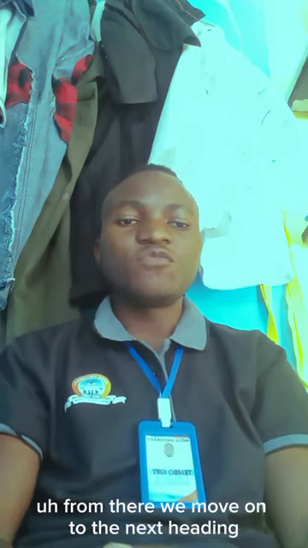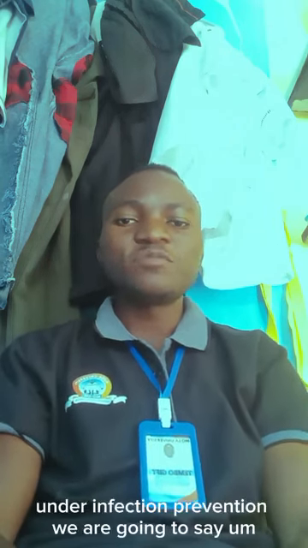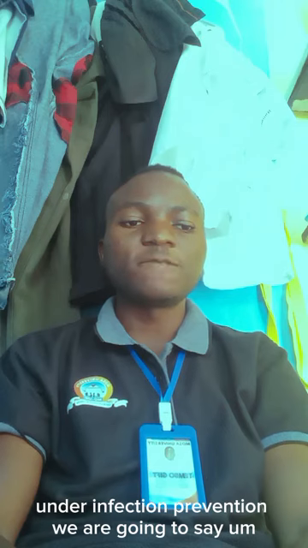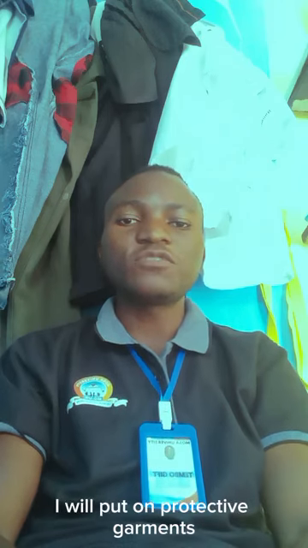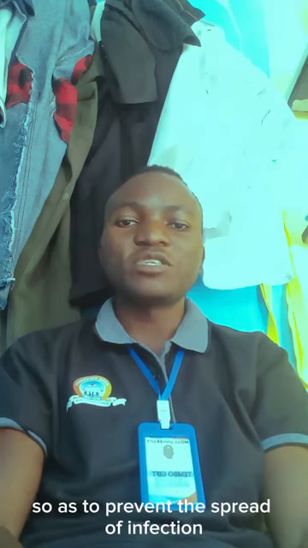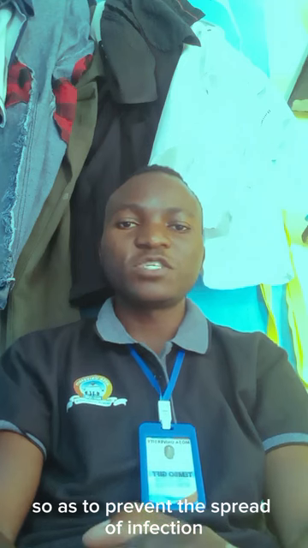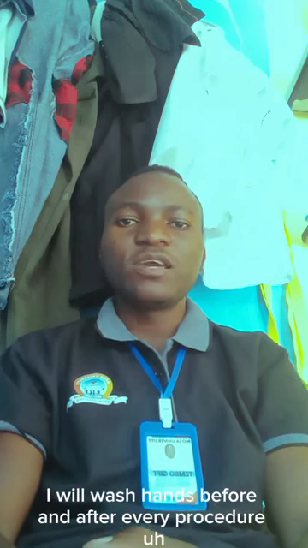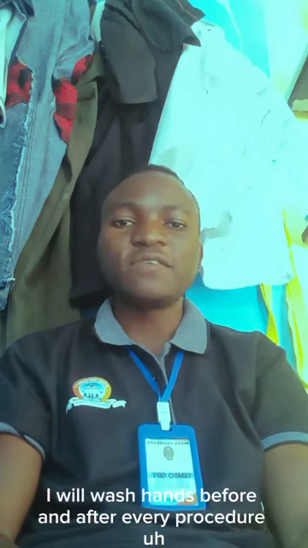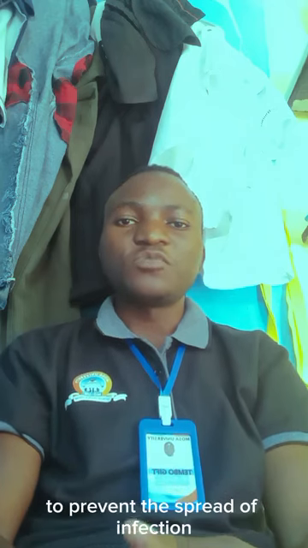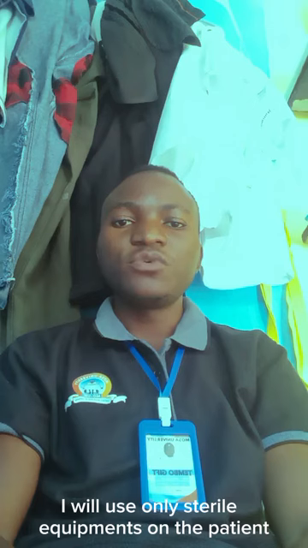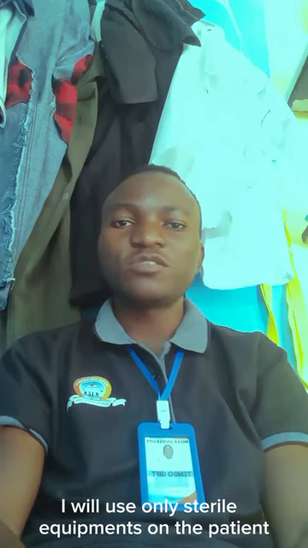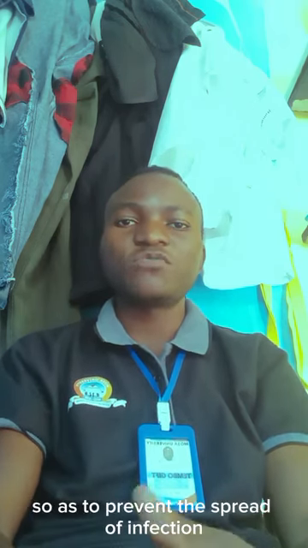From there, we move on to the next heading, which is infection prevention. Under infection prevention, we are going to say, I will put on protective garments when handling the patient so as to prevent the spread of infection. Number 2, I will wash hands before and after every procedure to prevent the spread of infection. Number 3, I will use only sterile equipment on the patient so as to prevent the spread of infection.